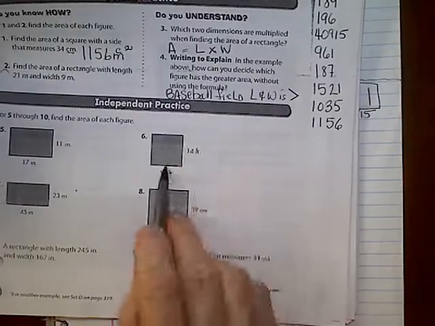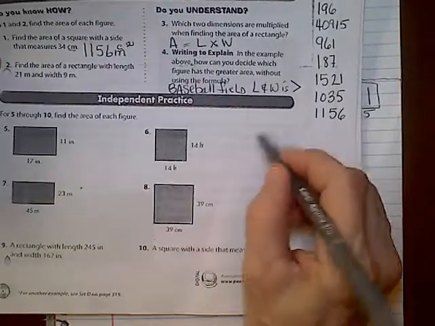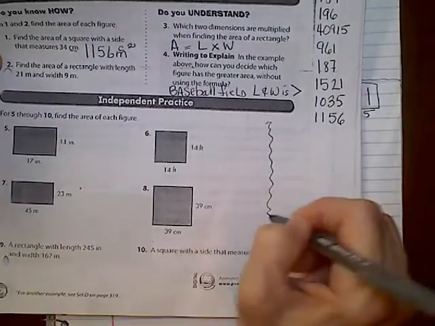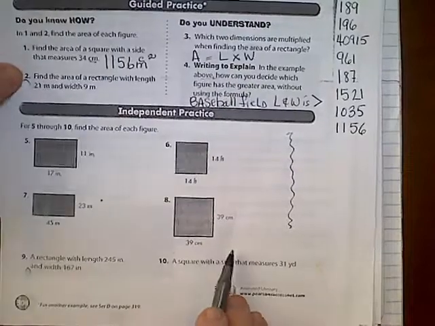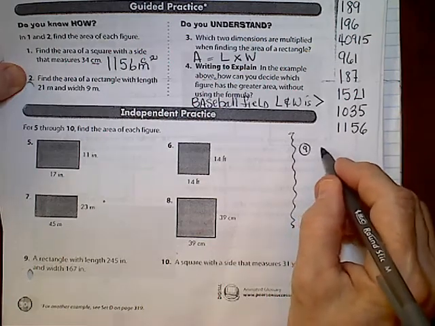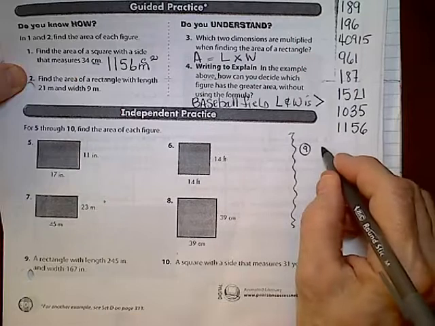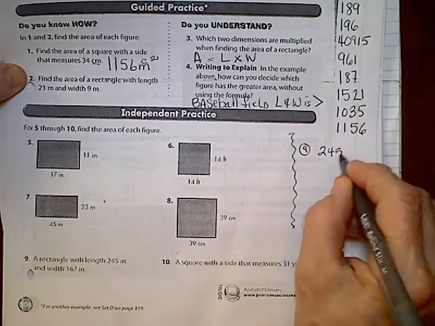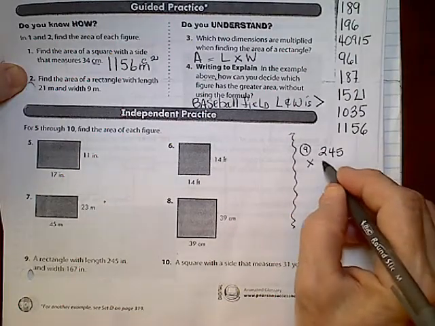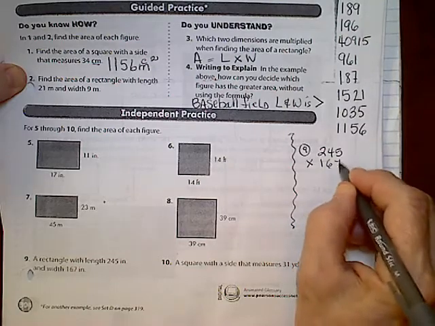So let's save some space for number 6, but we're going to come over here and do this number 9. There is absolutely no room down here. So it is area equals length times width, and we're just going to start doing the length times the width. So 245 times 167.